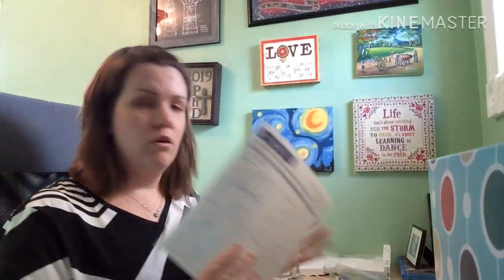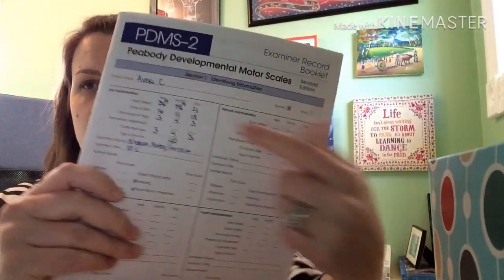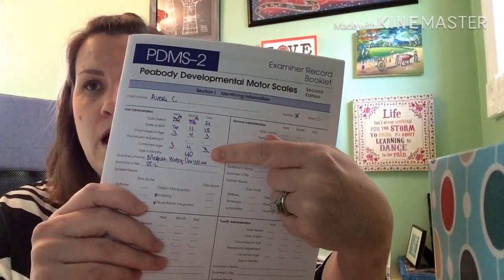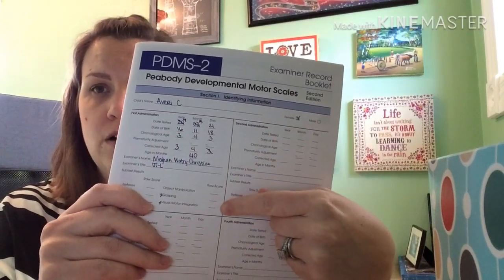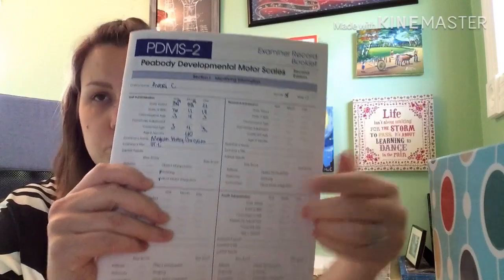Okay, so now I'm done with my client, Avery, and I'm back in my office and want to score this. So I'm going to walk us through kind of the process for that. I'll show you the different pages in the manual so that you can get a sense of what that part of the process is like. So we've already filled out the beginning part of this on the examiner record book. And so now we want to look at the raw score.